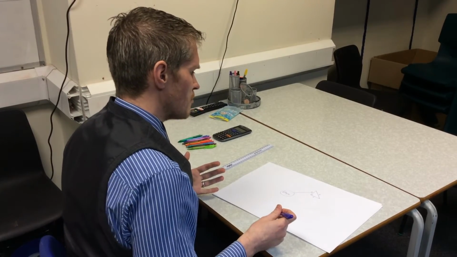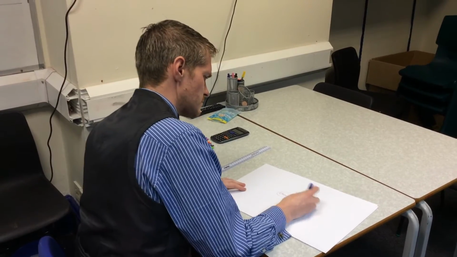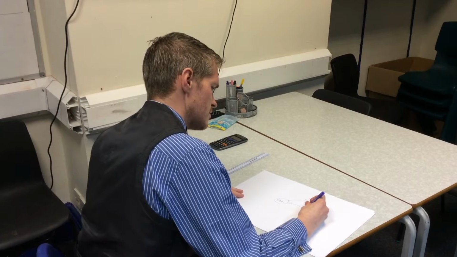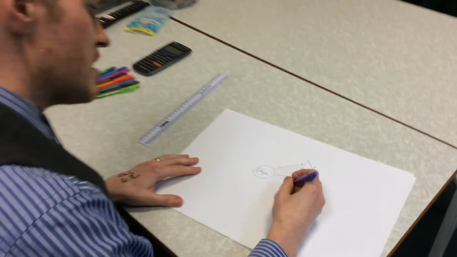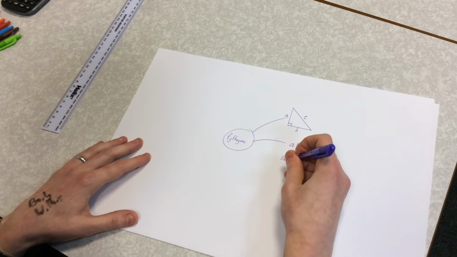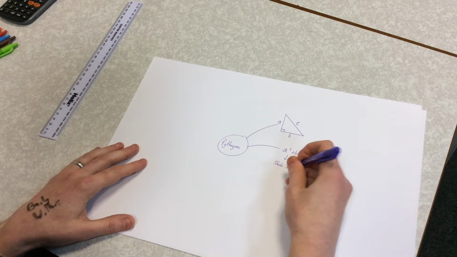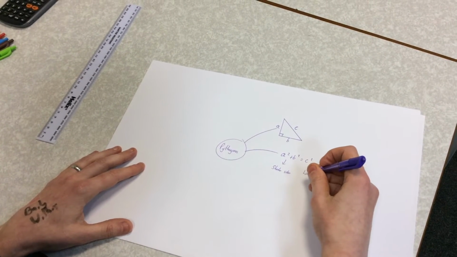Then obviously we need to remember Pythagoras' theorem. So we've got a squared plus b squared equals c squared. Okay, now again, these are the shorter sides, and this is always the longest side.